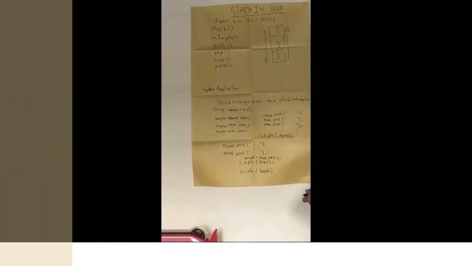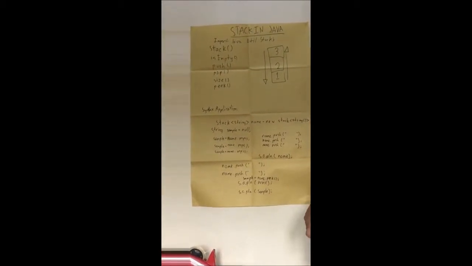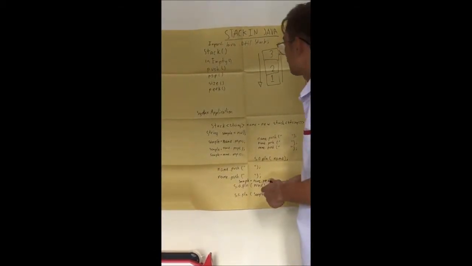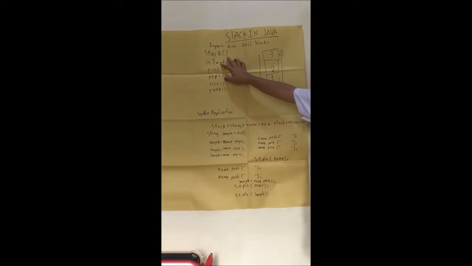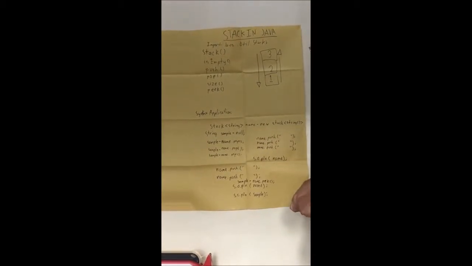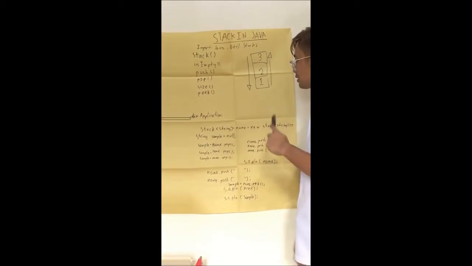This lesson is about stack in Java. Stack in Java uses an import, import java.util.Stack, that enables the Java collection to be used regarding stack. Stack with open and close parentheses is the syntax to create an empty stack. isEmpty is to determine if the stack is empty, and then push with open and close parentheses is to add an element onto the stack. Pop is to remove an element on the stack, and then size is to determine the size of the elements.